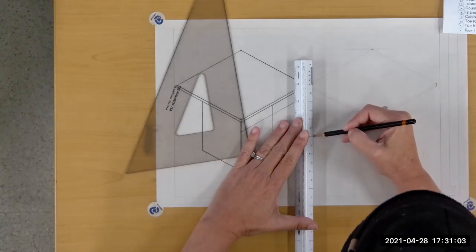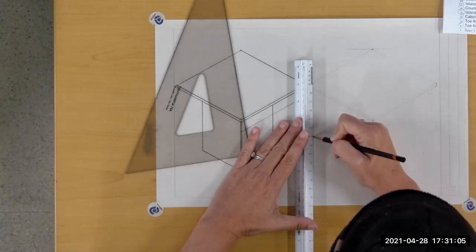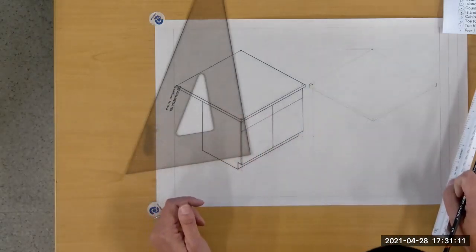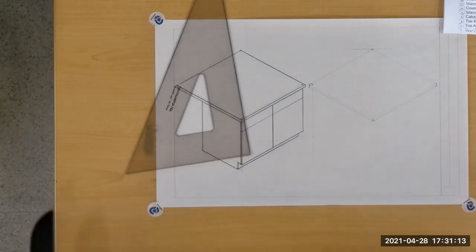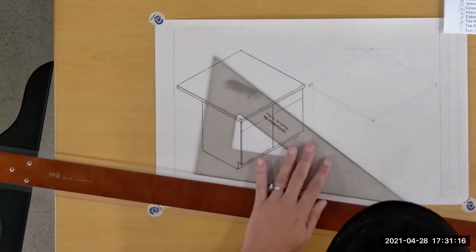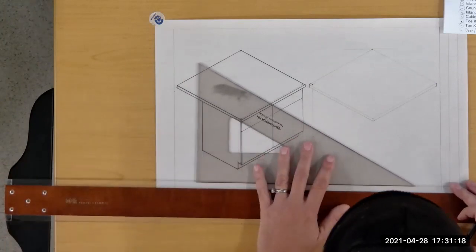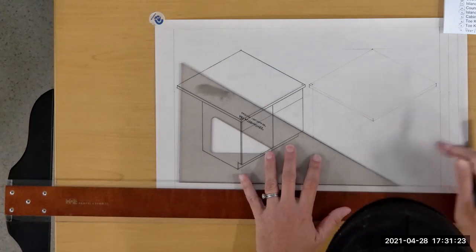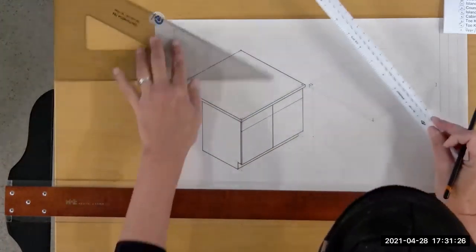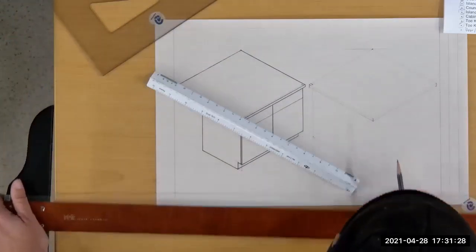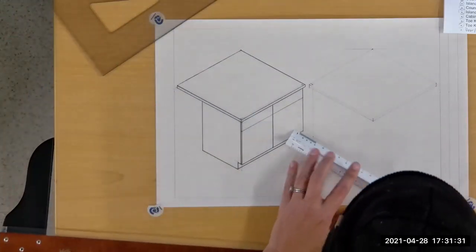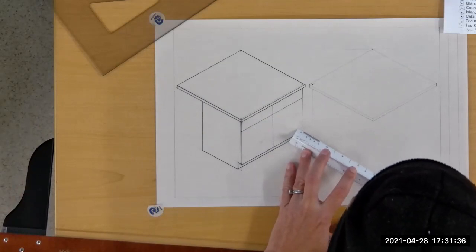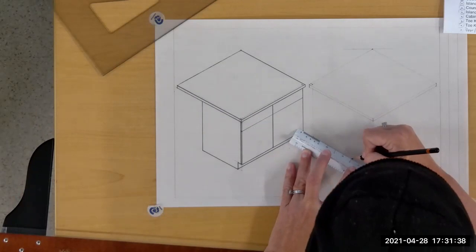One, 2, 3 feet of height off the floor. And then we'll put in our depth, which is this direction. And it's going to be 2'5". So there's our 5 inches and our 2 feet.